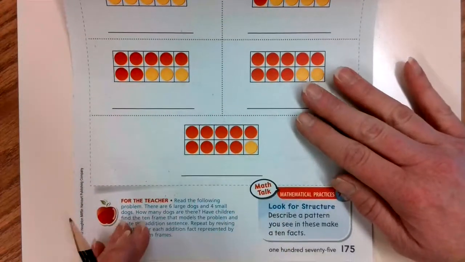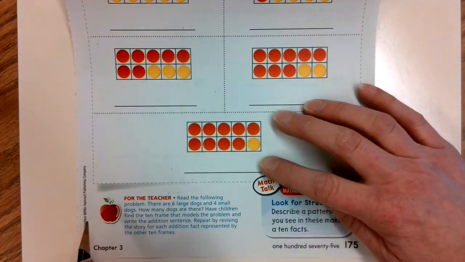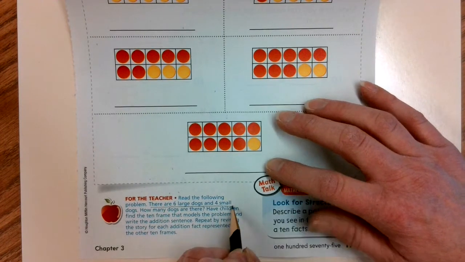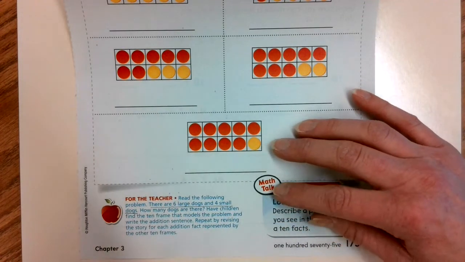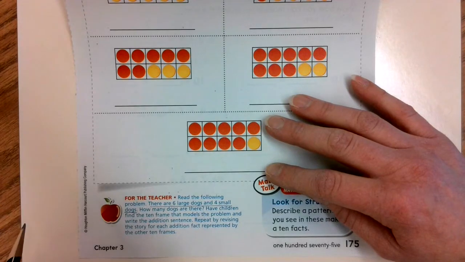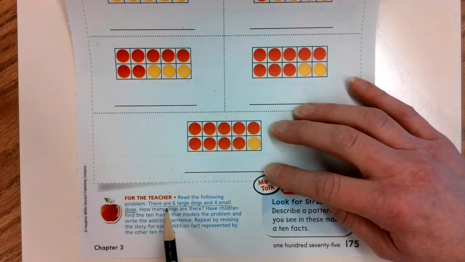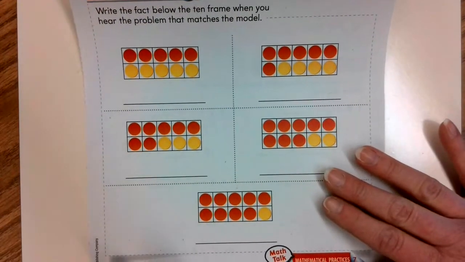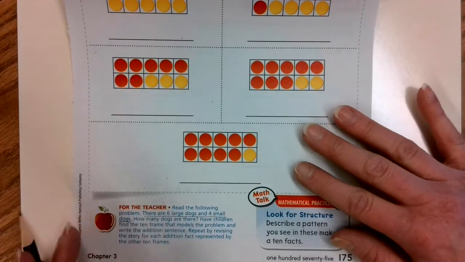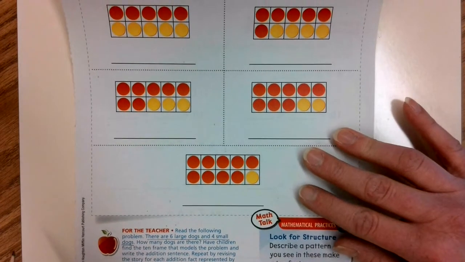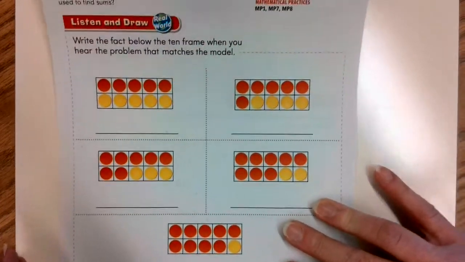We're going to read the instructions next to the apple. It says, there are 6 large dogs and 4 small dogs. How many dogs are there? Well, that's easy. Which 10 frame fits with that little number story? There are 6 large dogs and 4 small dogs.